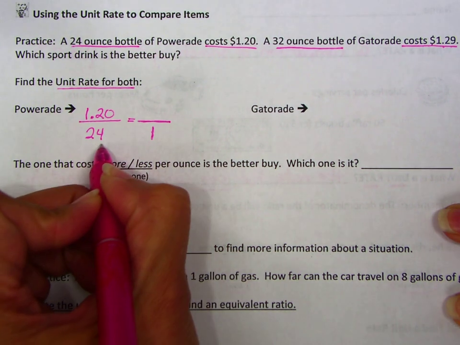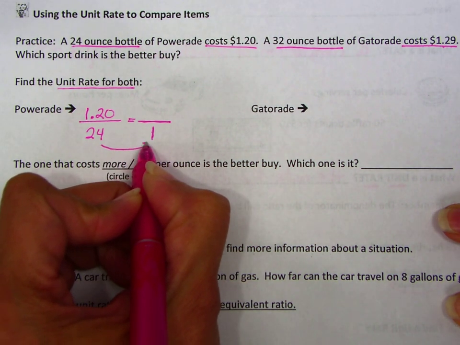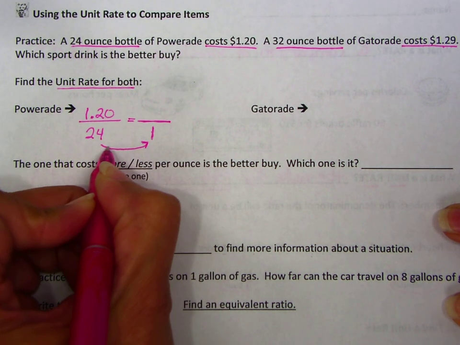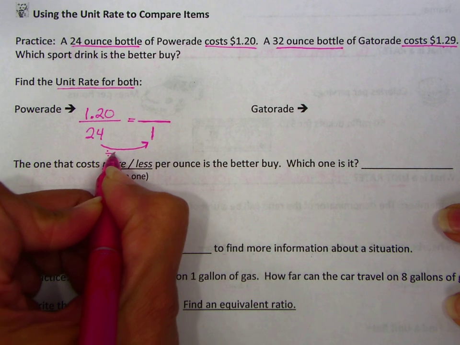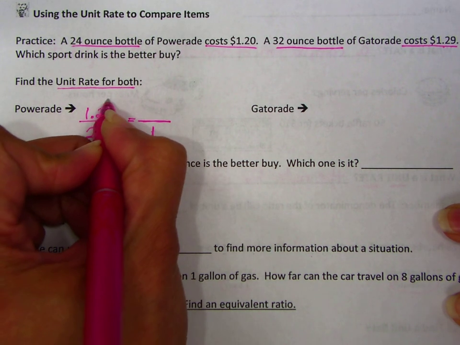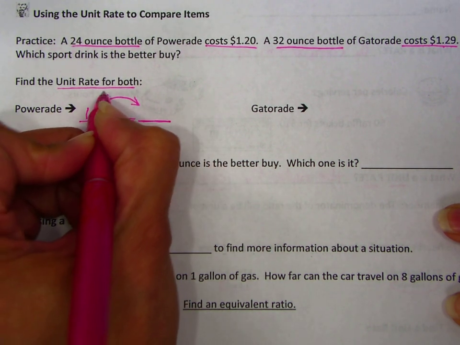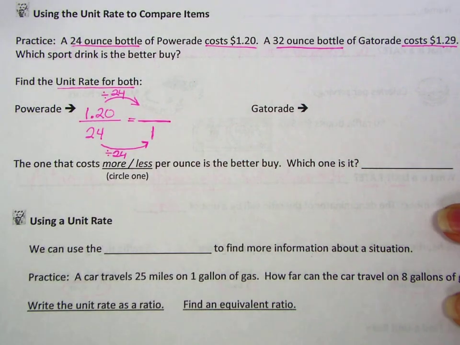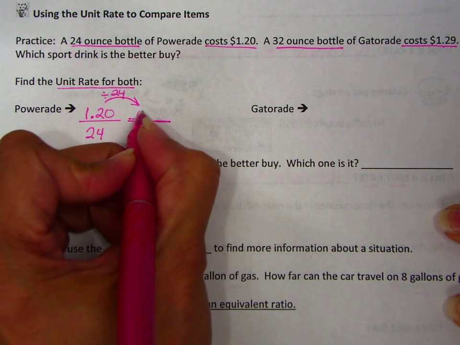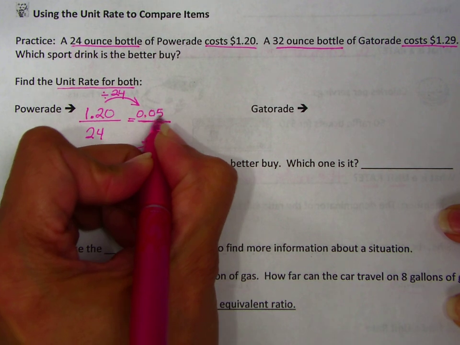So to get from 24 to 1, I divided by 24. So I have to do the same to the numerator. And when we figure that out, we know that the cost per ounce is going to be 5 cents.